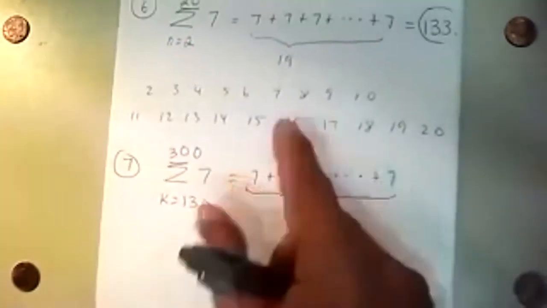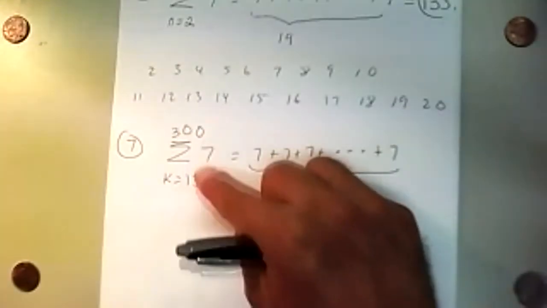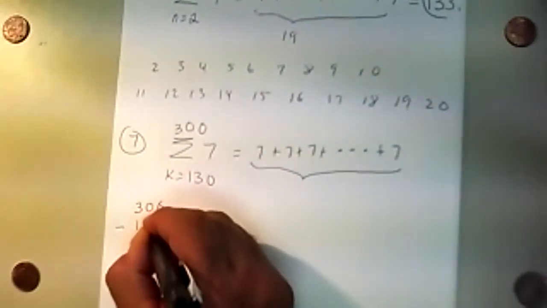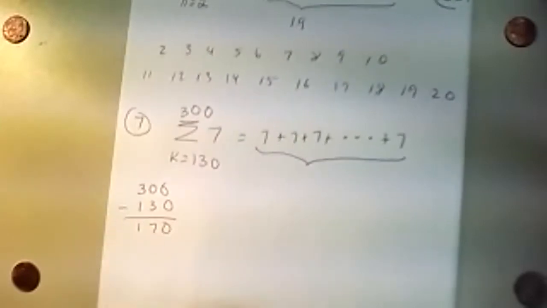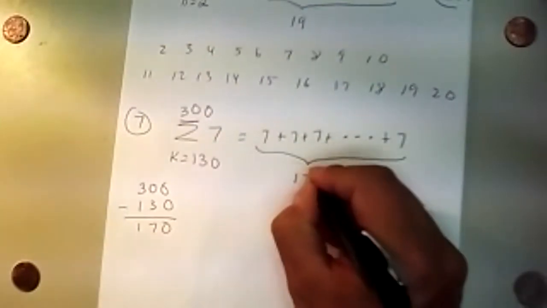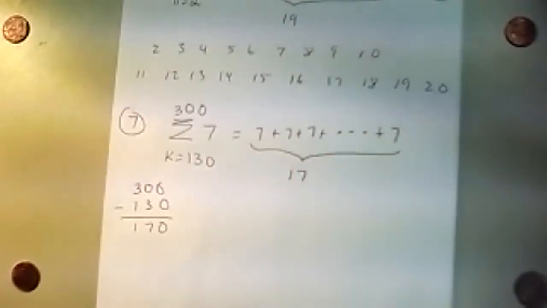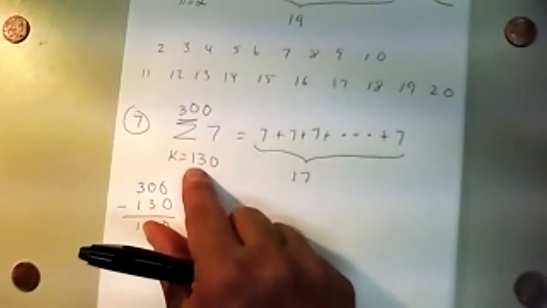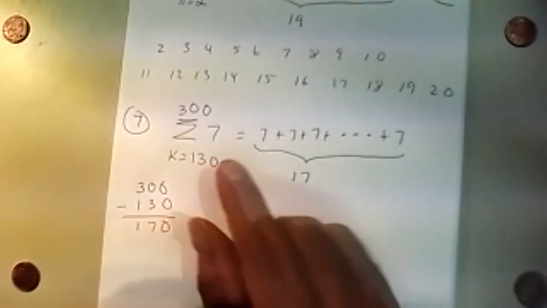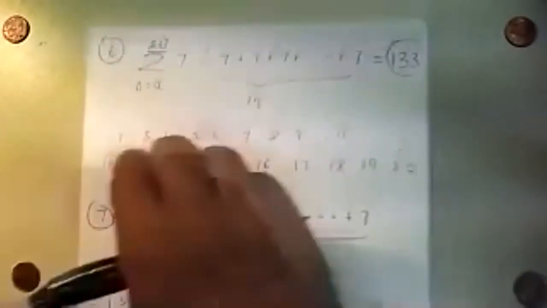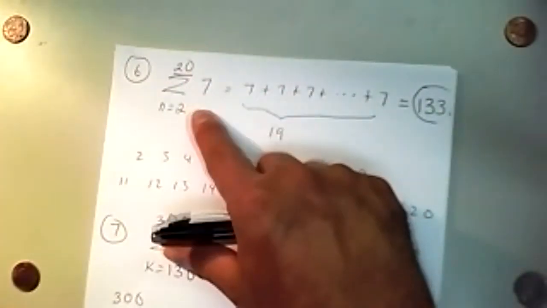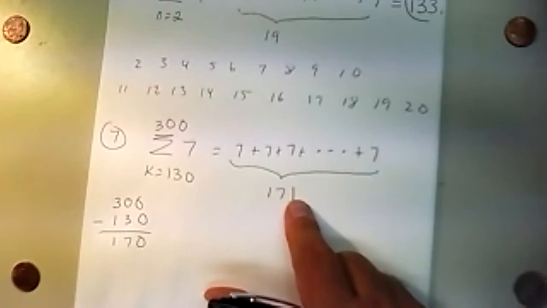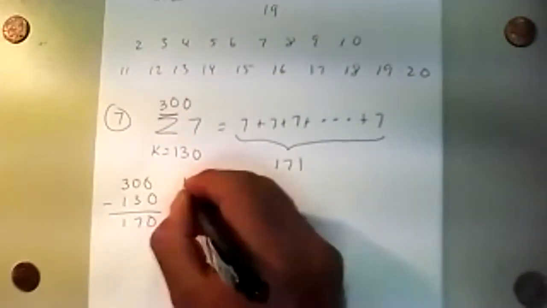Based on the previous examples, we know that if we have an index, we can subtract 300 take away 130, that's going to be 170. So it looks like it's 170, but no, it's not 170, because we have to include this element, the 130th element. So we really have to add one. Just like up here, 20 minus 2 is 18, but then we add one more because that is the second element. So we have 171 times 7, and we can do that here on the paper.